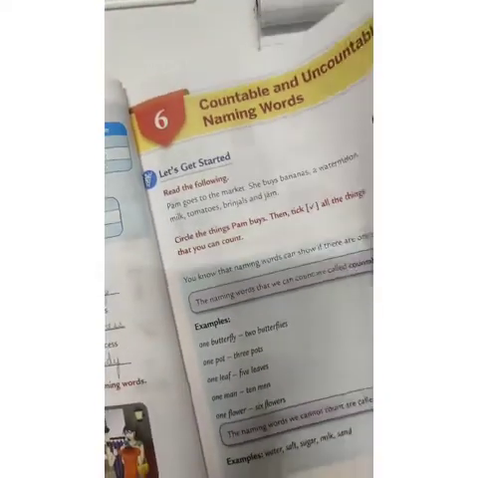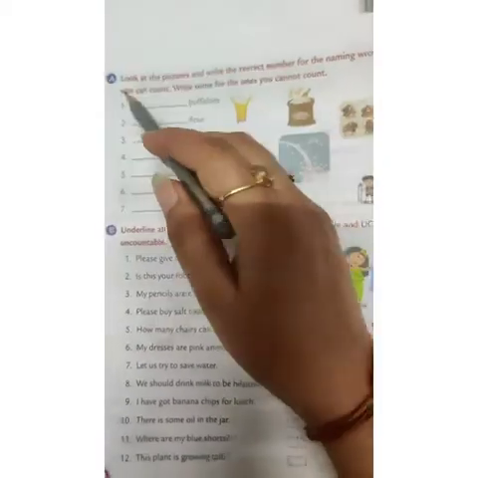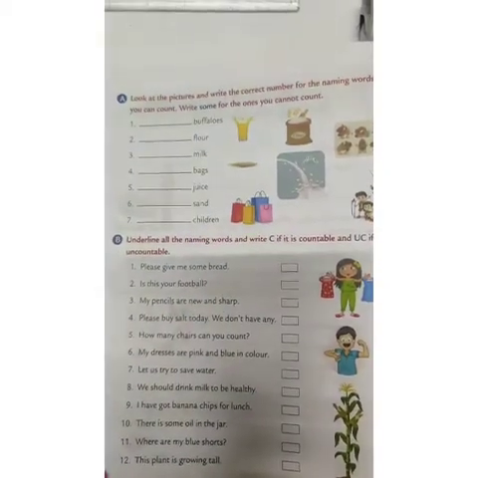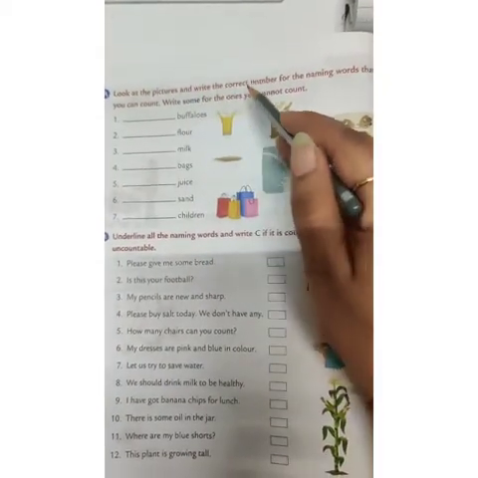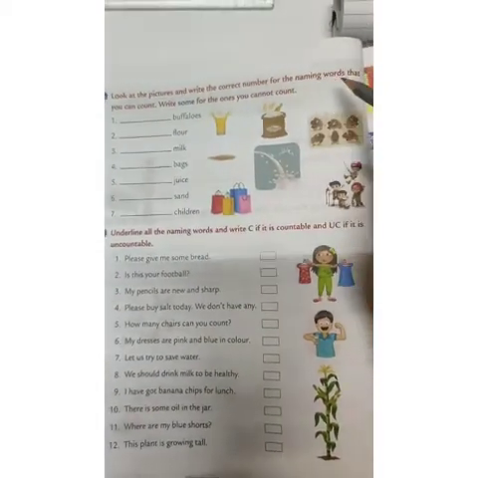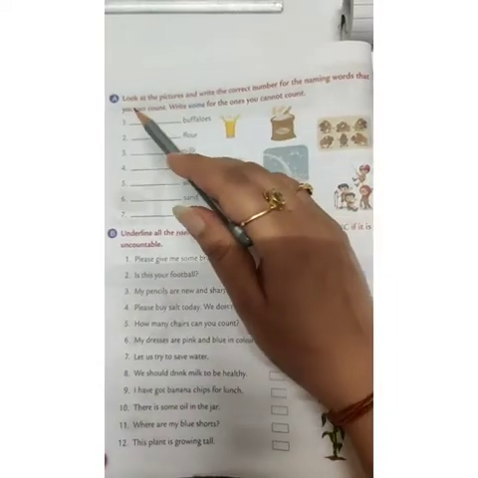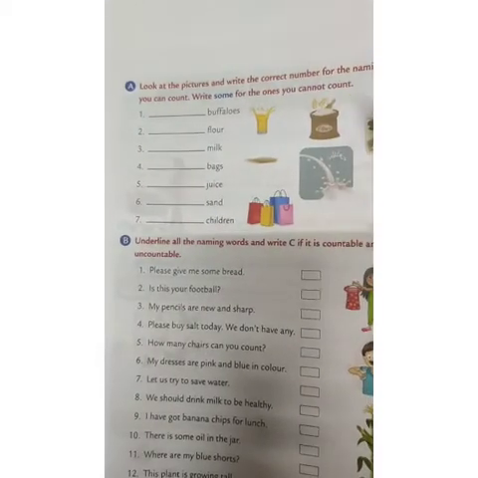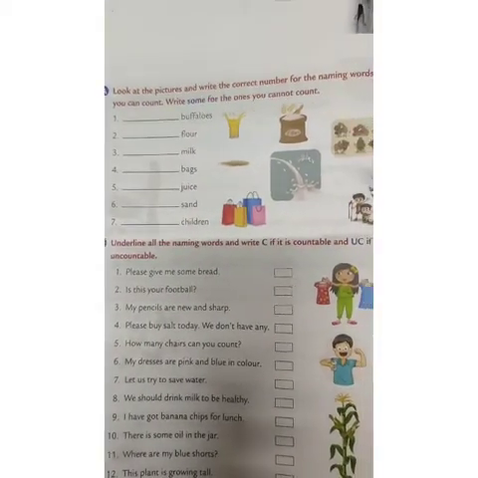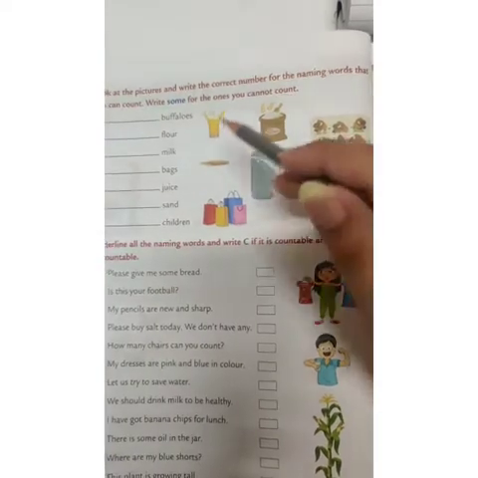Now turn the page, children. Let's do exercise A. Look at the pictures and write the correct number for the naming words that you can count. Write some for the ones you cannot count. Okay, children? So here are some pictures given.